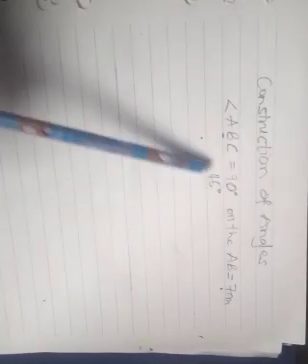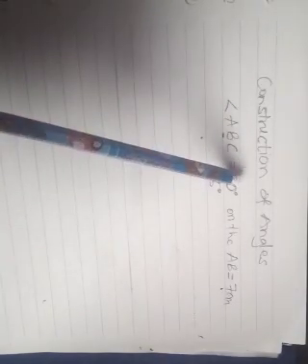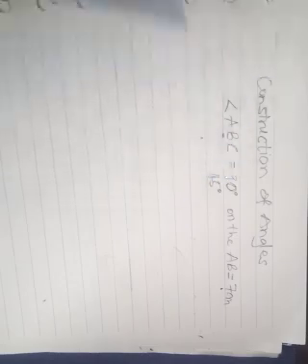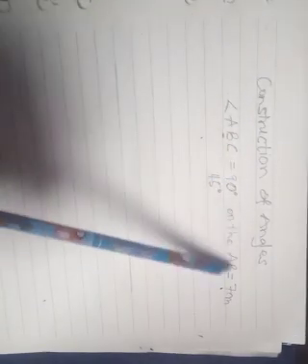45 degrees, so that we learn how to bisect angles. For you to be able to construct 45 degrees, you must know how to construct 90 degrees first, and that should be on the line AB. With the construction of a line, we know it already.